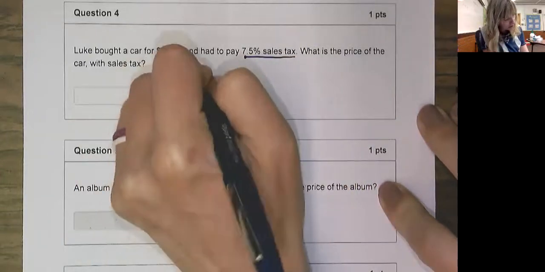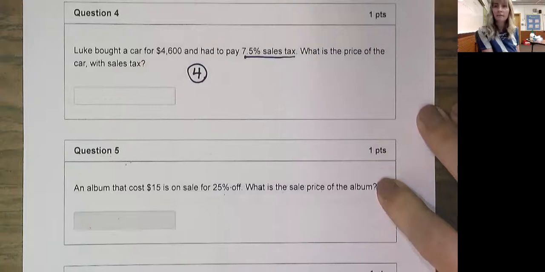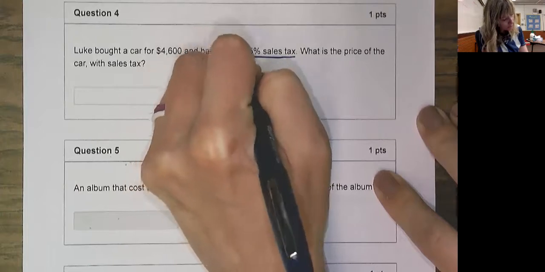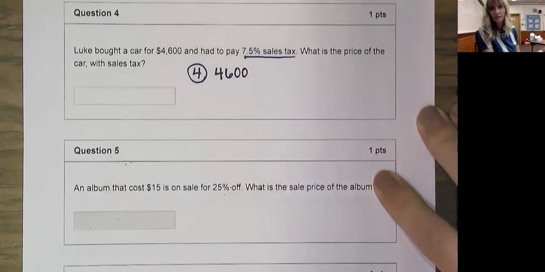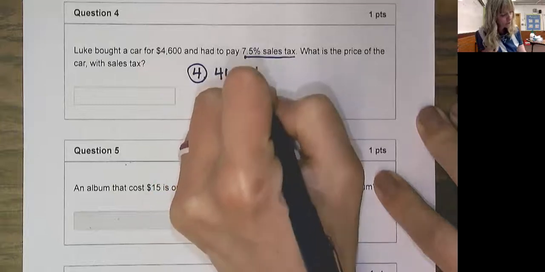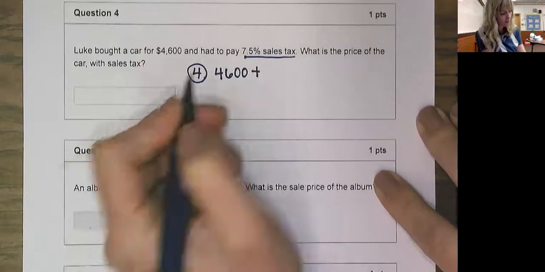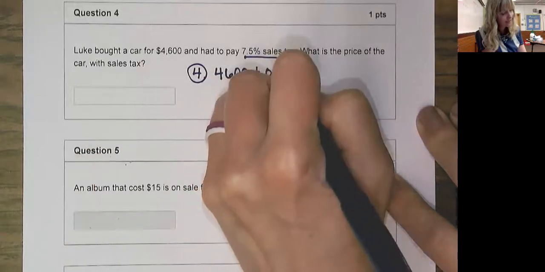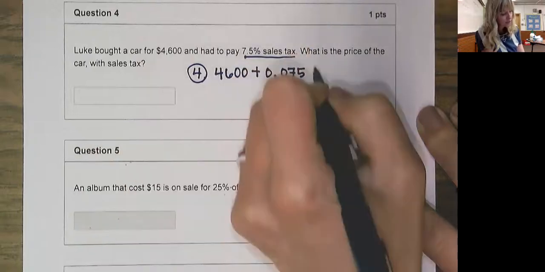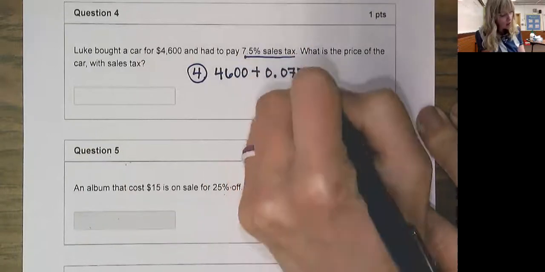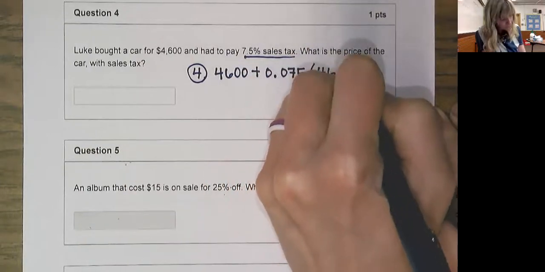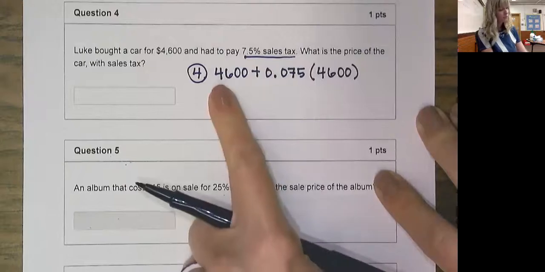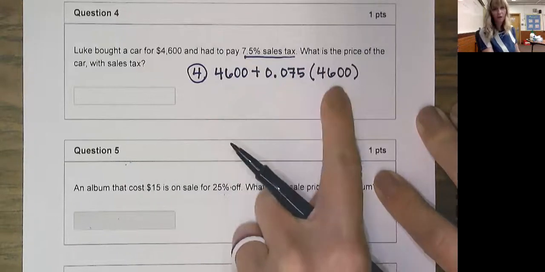Your number one question here is, are you adding or subtracting? Sales tax makes things more, so we're adding. So original. I don't put all the commas and stuff in when I'm showing my work here. Just want to get straight to the math. The original plus, be careful here, 7.5% as a decimal is 0.075. And then don't forget it's 7.5% of the original. See that? It's the original plus 7.5% of the original.